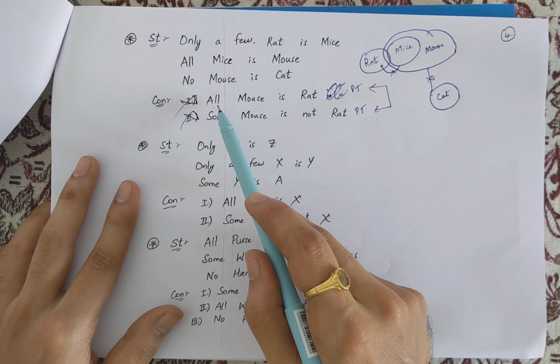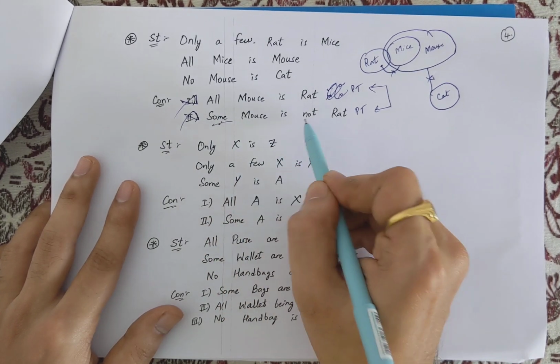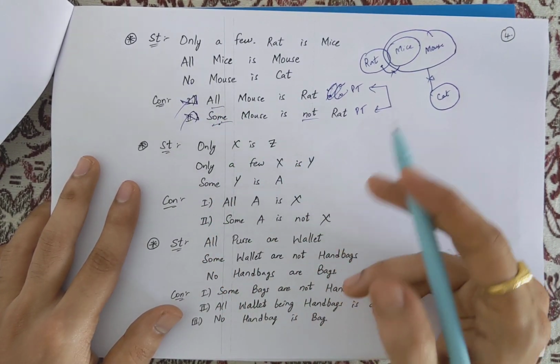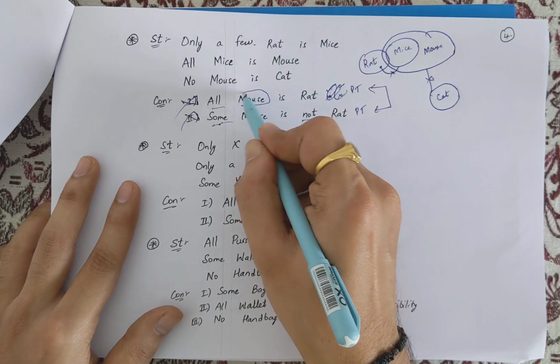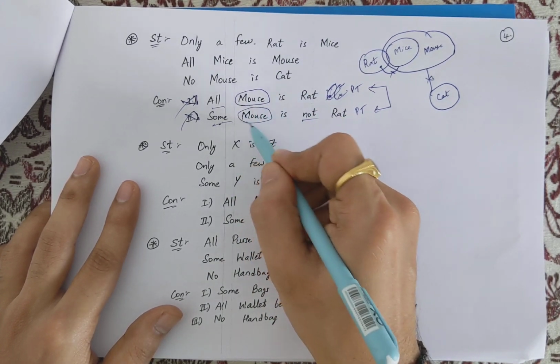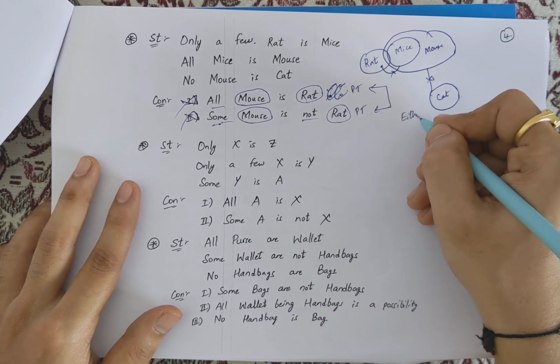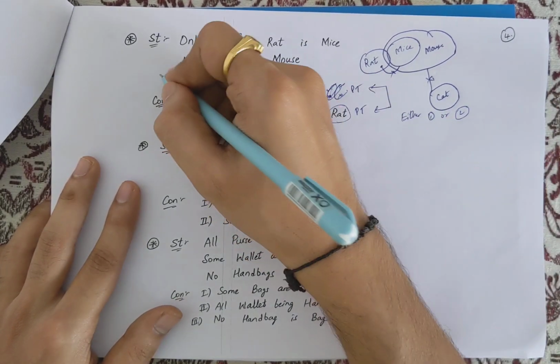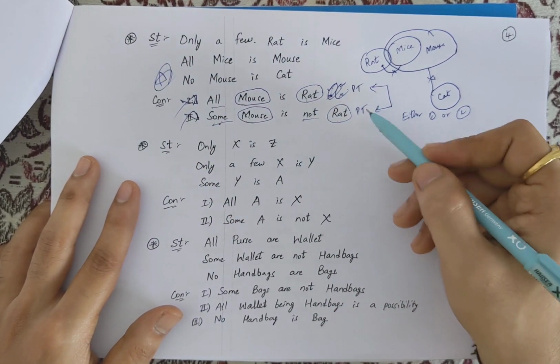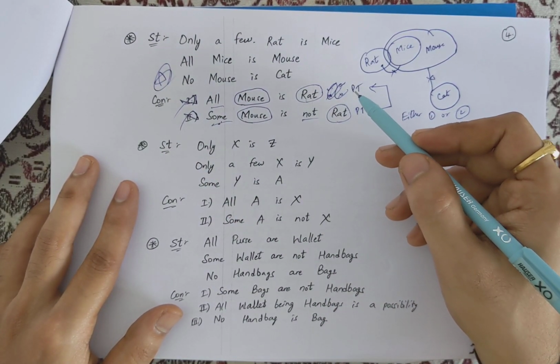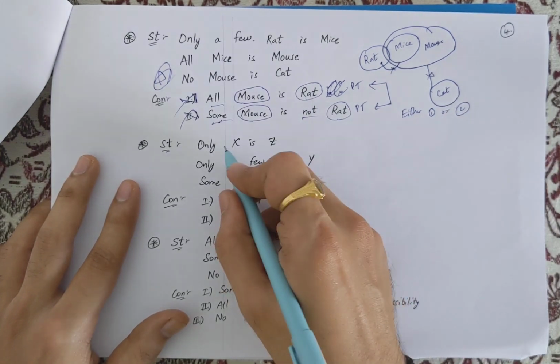As we discussed in the previous video, when there is some not and all, there is a chance of either or, and we need to have the same sequence. Do we have the same sequence? Mouse is at the first end, rat is at the last end. Hence the answer here is either one or two. That's the reason we check whether it's a possible conclusion or a definite conclusion.